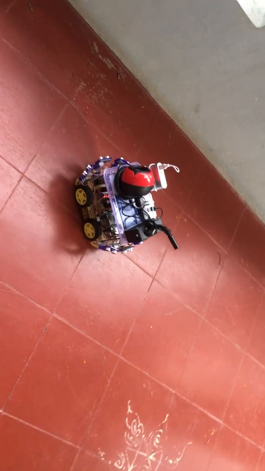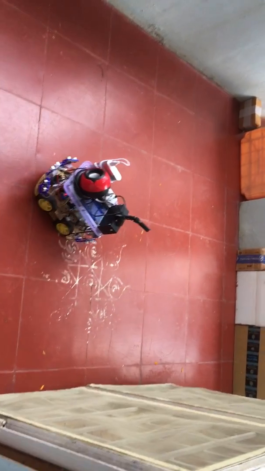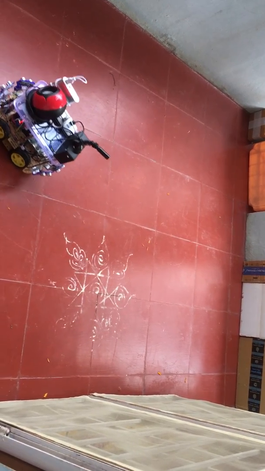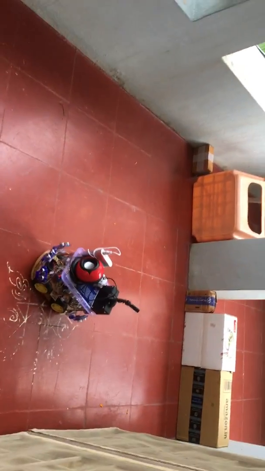Too close, moving forward. Too close, reversing. Too close, moving forward. So just put objects for the sensors to activate.